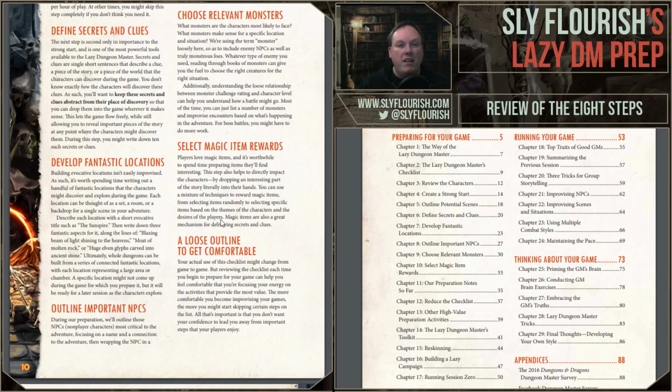Next, we choose relevant monsters. We worry less about challenge rating and making sure that we're building balanced encounters. The reality is there's no such thing as a balanced encounter. The encounters just don't balance that well. However, we do focus a lot on the ecology. What monsters make sense for this situation?